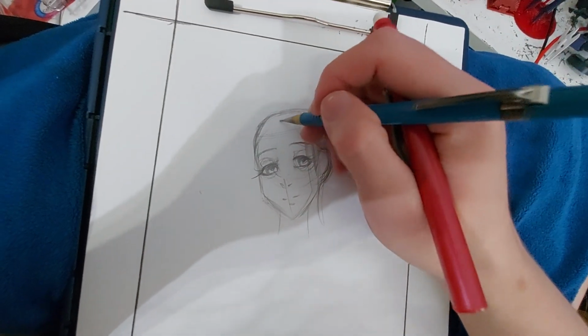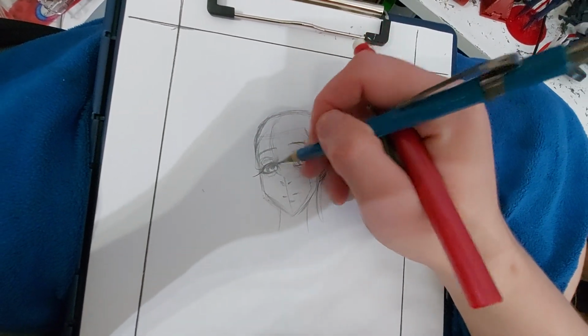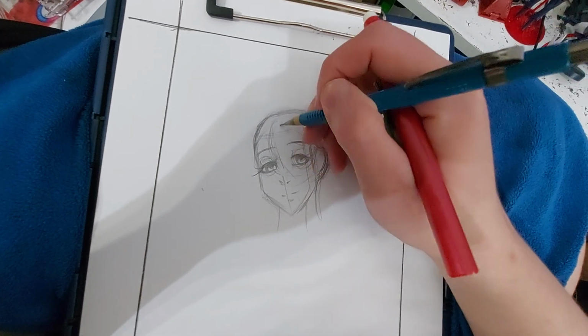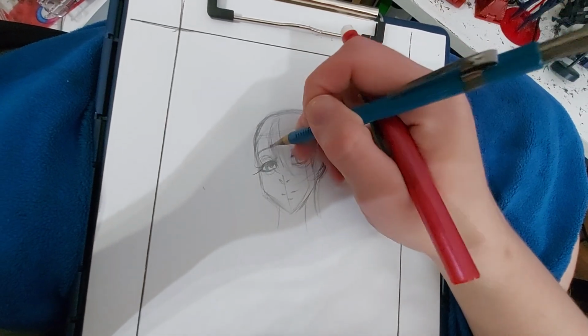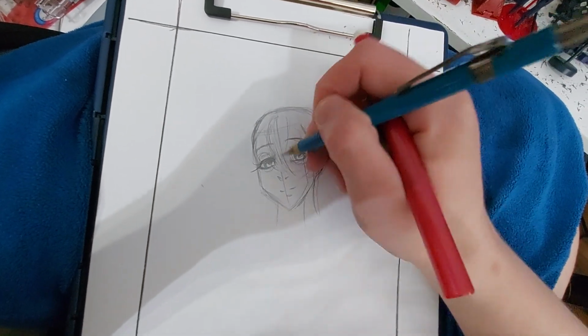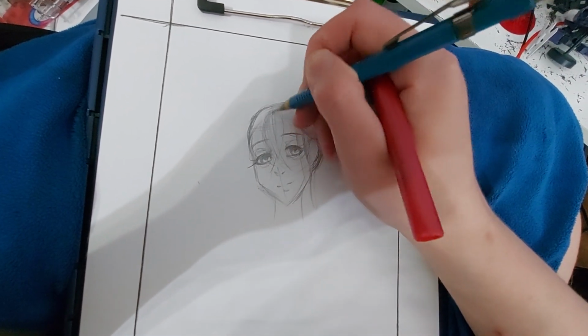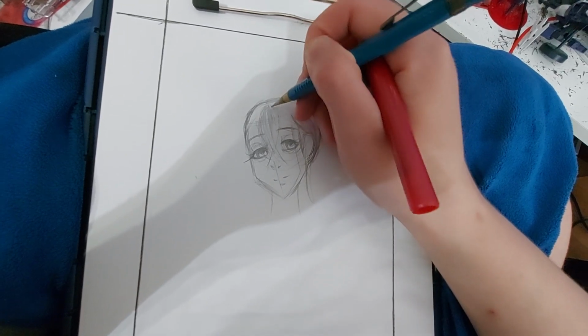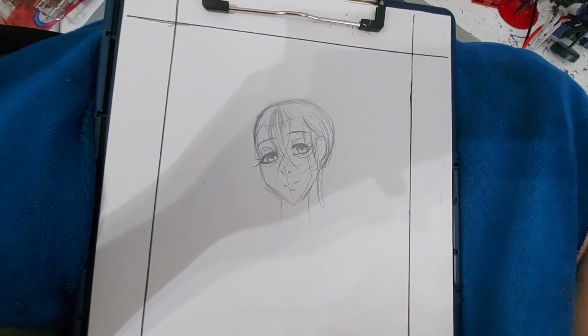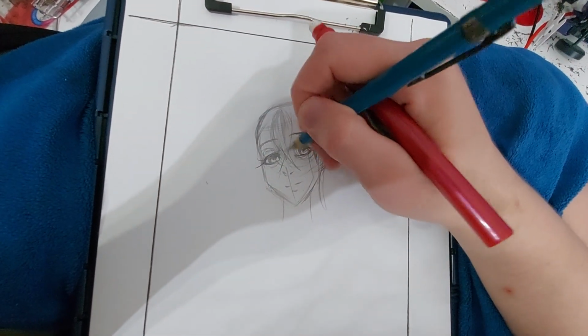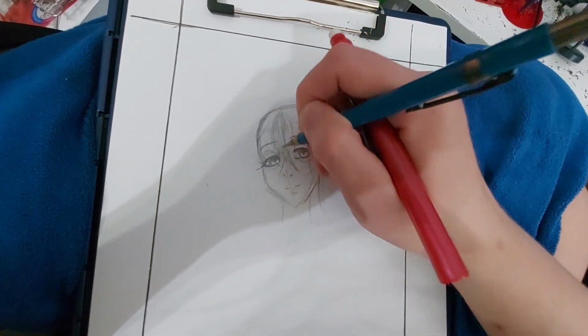So for Shizuka here, she and her mother have this really distinctive cross to the front parts of their bangs. It's not as though they intentionally style it that way, but that's just sort of the natural way that it falls.